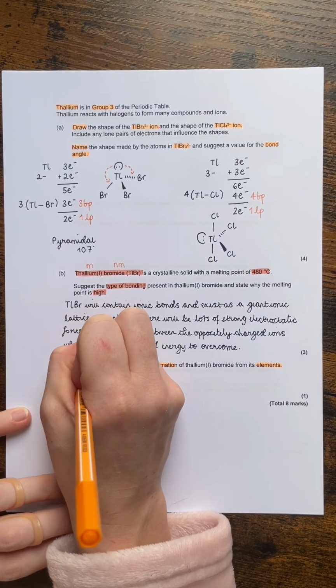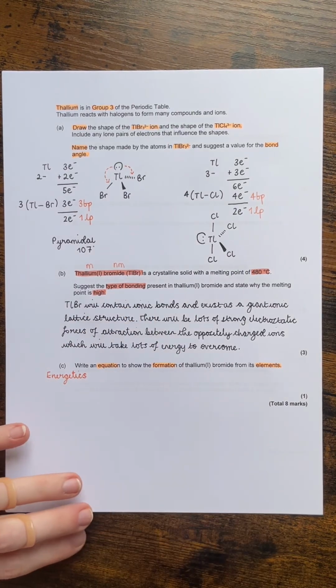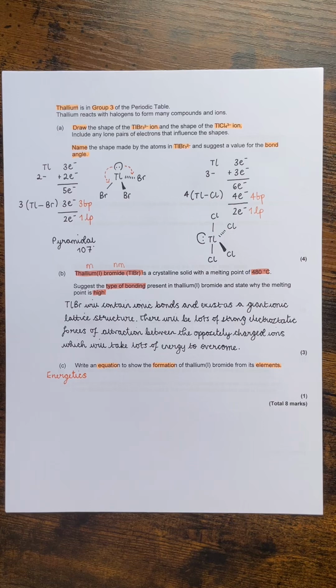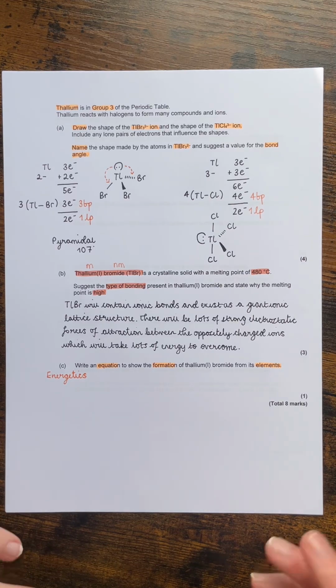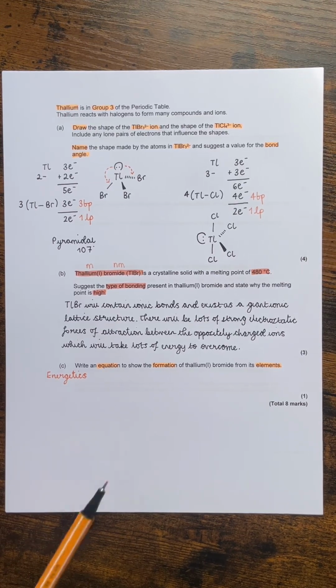And one of the things that we need to know is that when we're forming compounds from their elements, there's a set definition for that process. So the standard enthalpy of formation is the energy required to form 1 mole of a compound from its elements in their standard states. So that's going to help us to write this equation here.